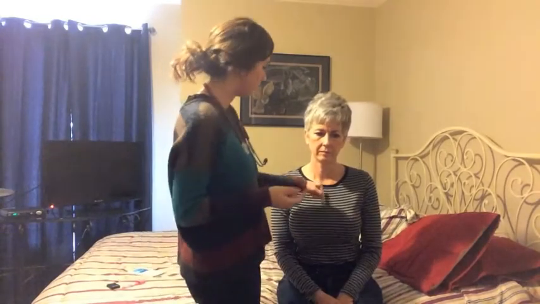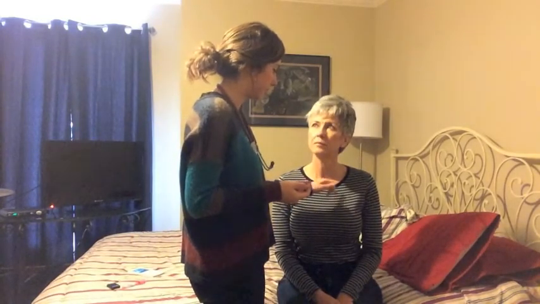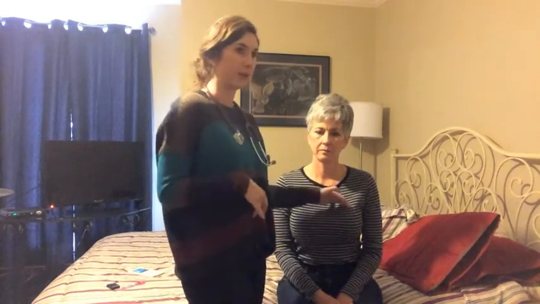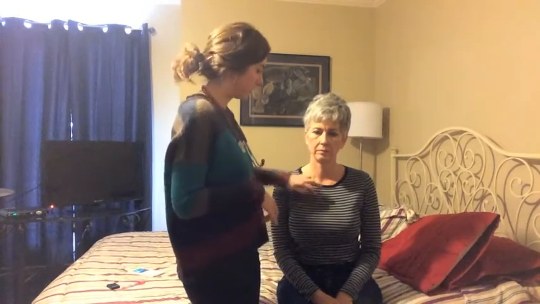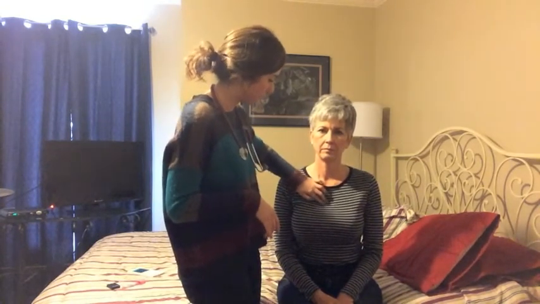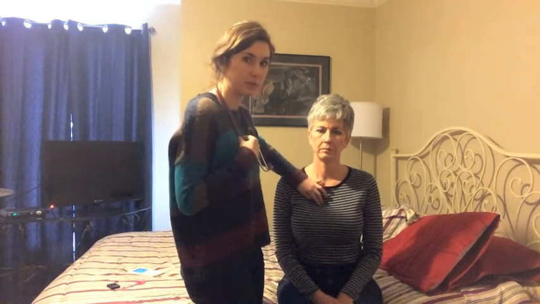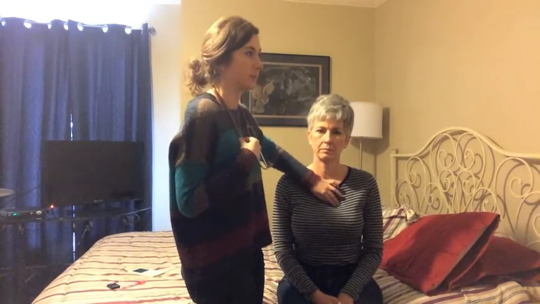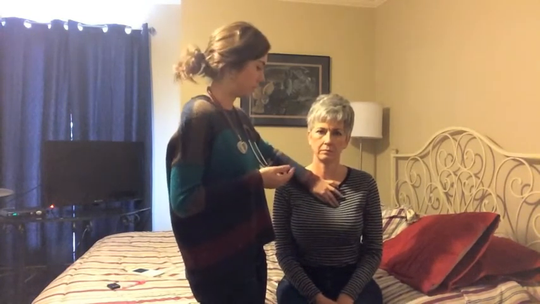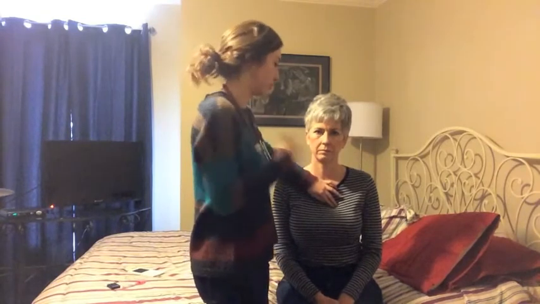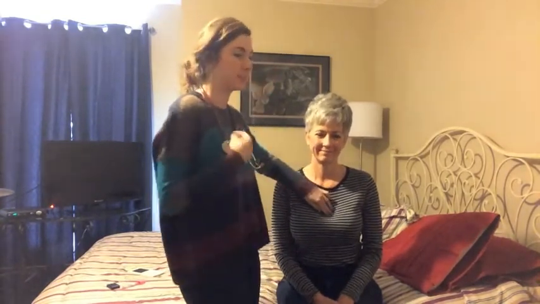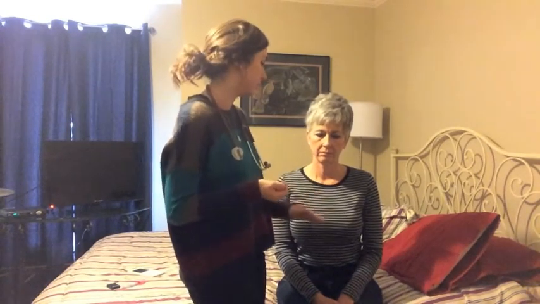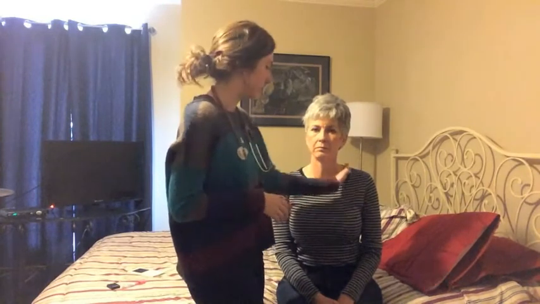I'm going to assess the heart tones at the aortic area, the pulmonic area, the tricuspid area, and the mitral area. Aortic is going to be second intercostal space, right sternal border. Pulmonic will be straight across to the second intercostal space, left sternal border. Then tricuspid is going to be fifth intercostal space, left sternal border, and mitral will be sixth intercostal space, mid-clavicular line.